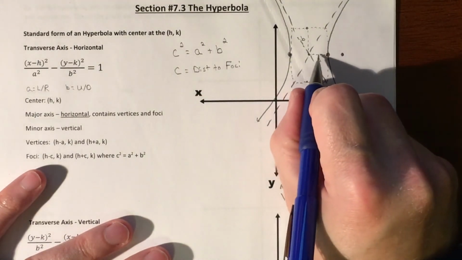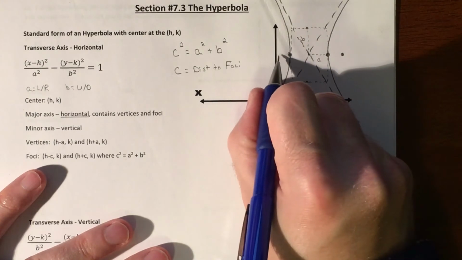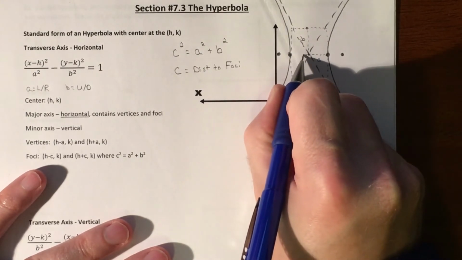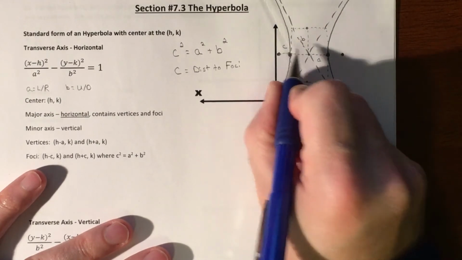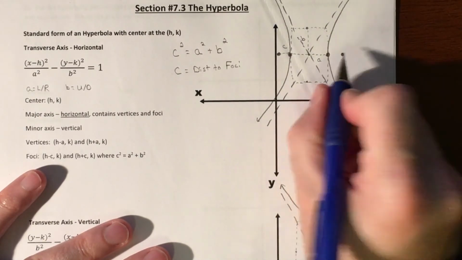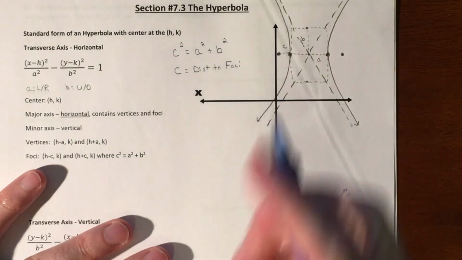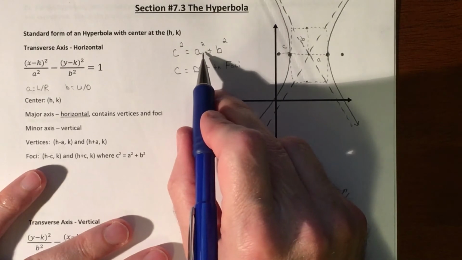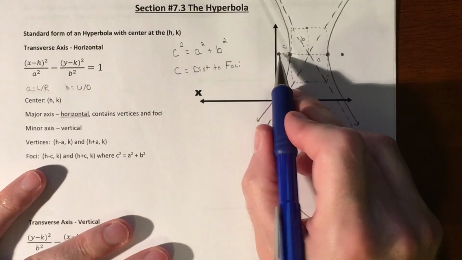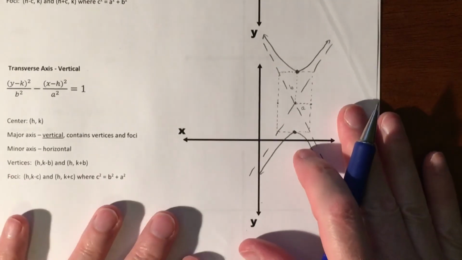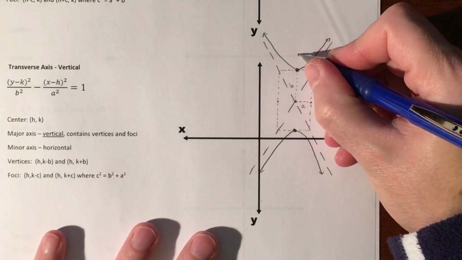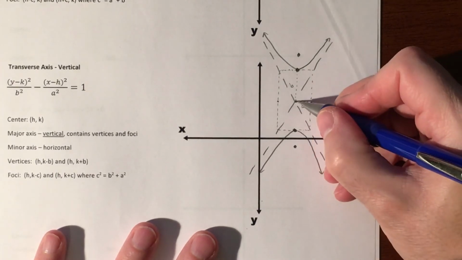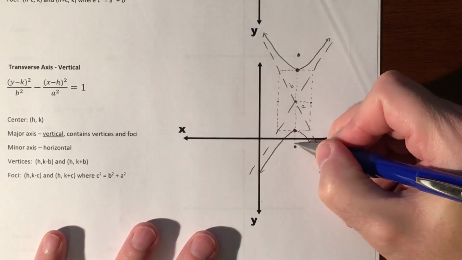Whatever that distance is, if you had a focus here and one here, that total distance all the way across is your c value. Your c value should be bigger than the a and the b individually because you're adding them together. So it definitely should be further outside. And then if you had your up and down one, you're looking at having the focal points here, potentially here, and again that distance all the way down would be c.